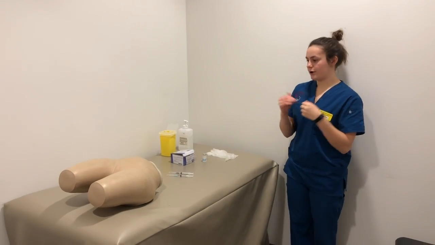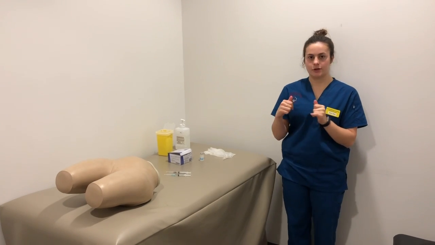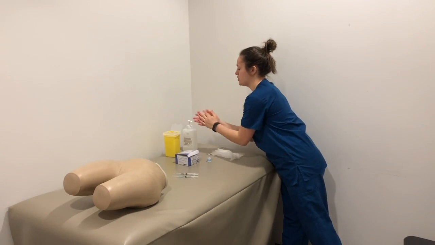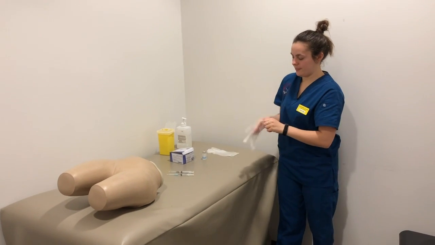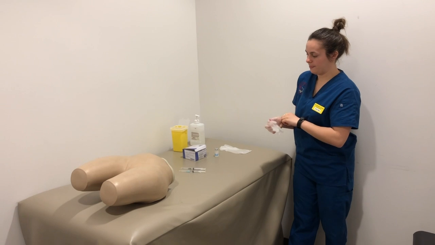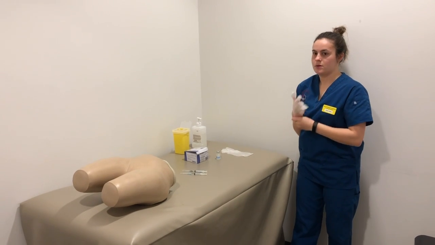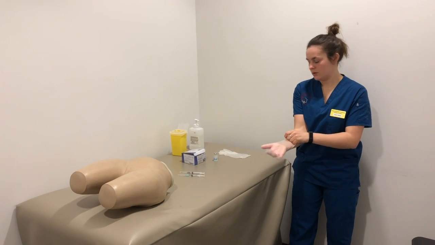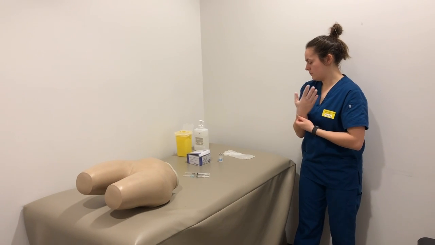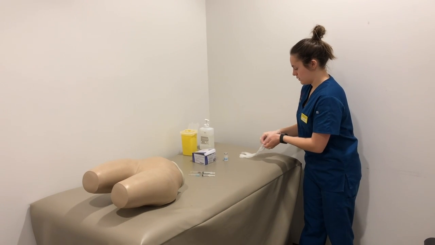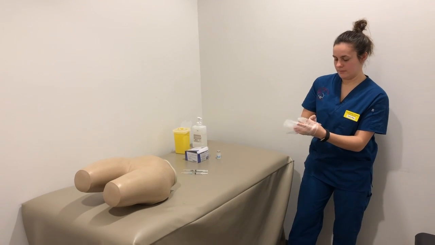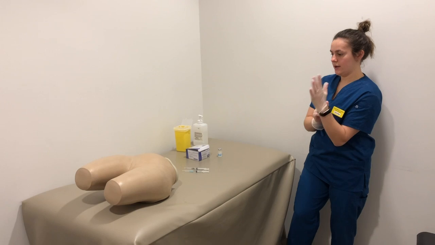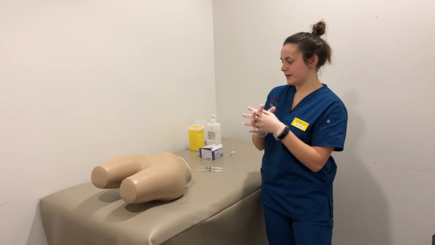So next, we are going to enter the patient's room. Our injections are all ready, so before we enter, we're going to do hand hygiene and put on our gloves. Okay, so I'm going to walk into the patient's room.